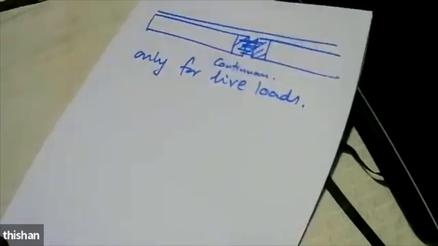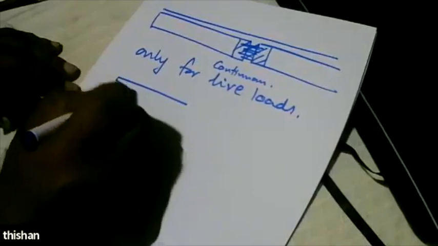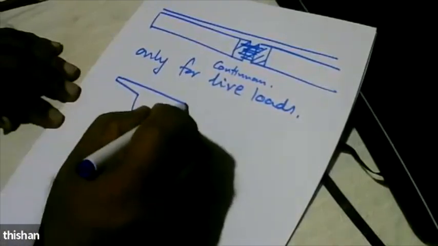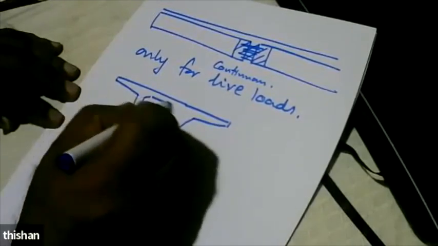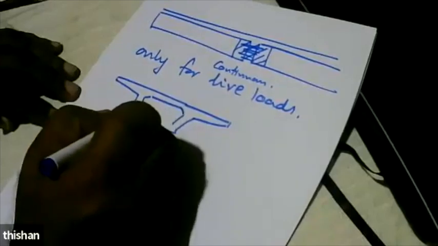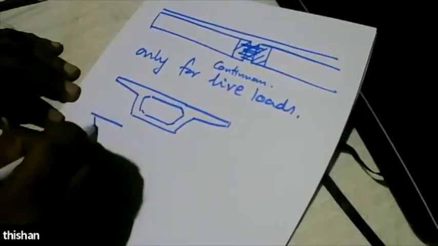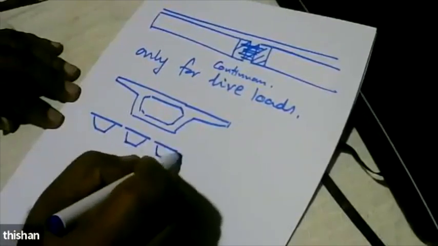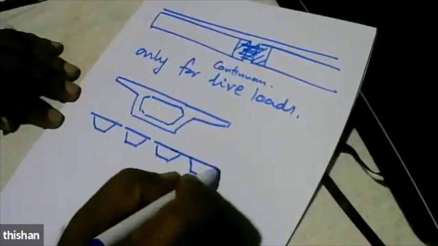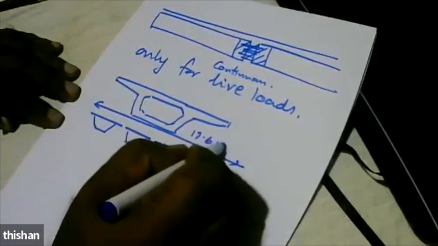Let's do simply supported spans. So in Sri Lanka also we have a few box girder bridges that we designed, and knowing the construction limitations of the contractors, we also adopted the same. For example, Orugodawatta flyover, we used four box girders, giving a total width of 17.6 meters.